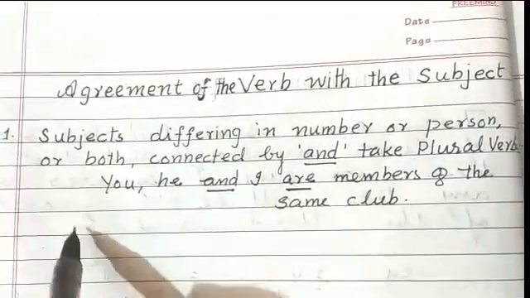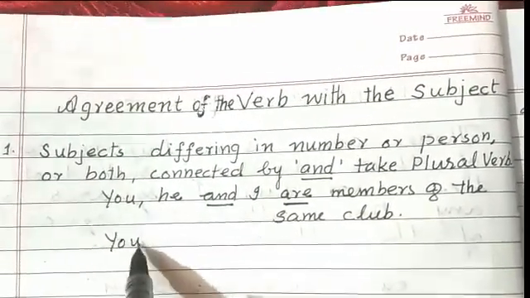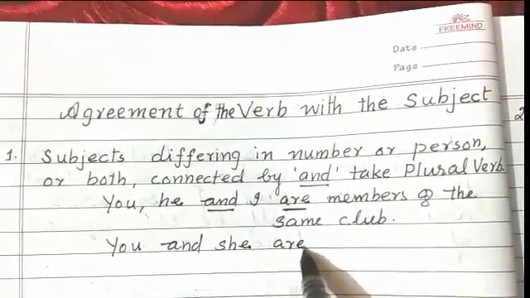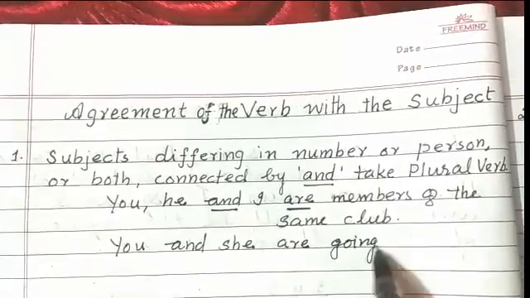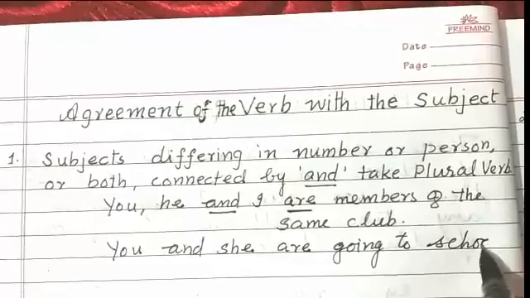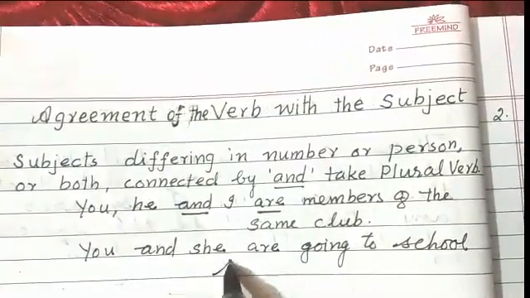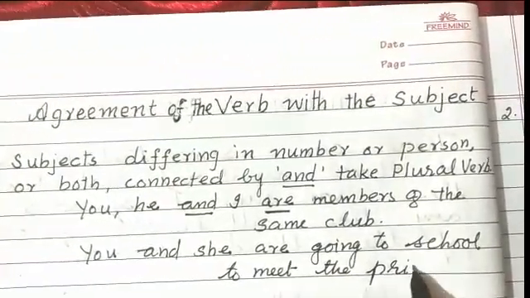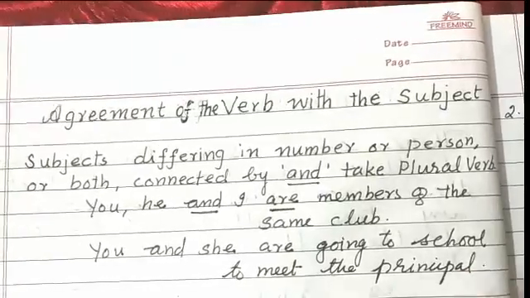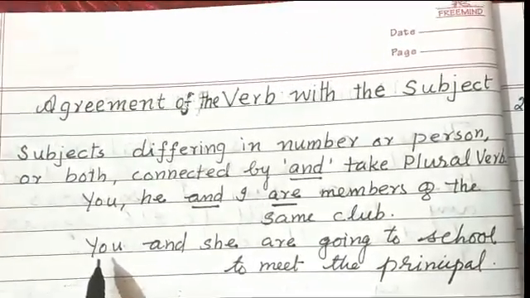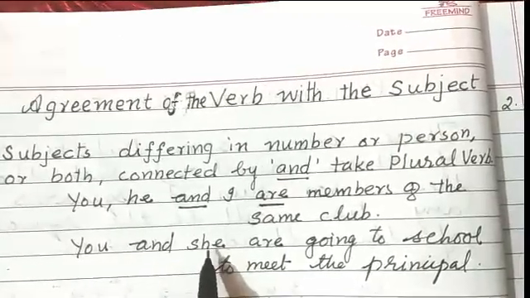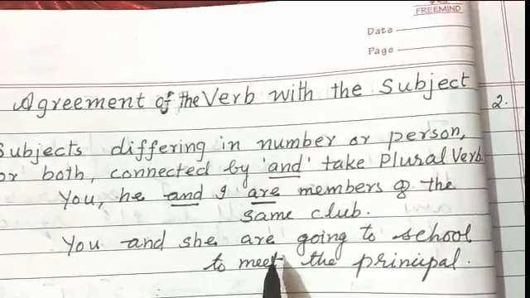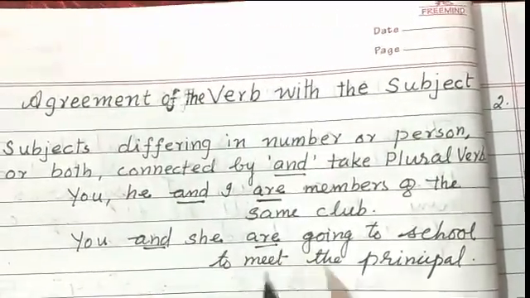Another example: you and she are going to school to meet the principal. See here, second person and third person. Two different persons are connected by and take a plural verb.